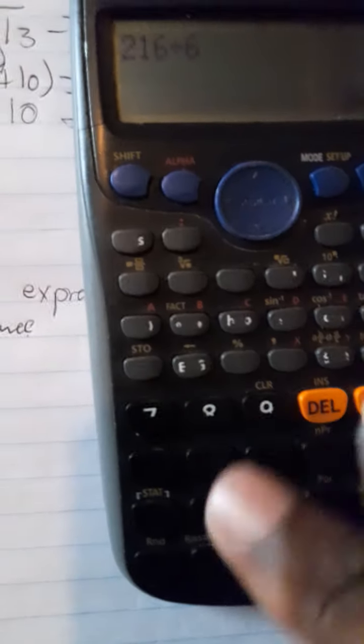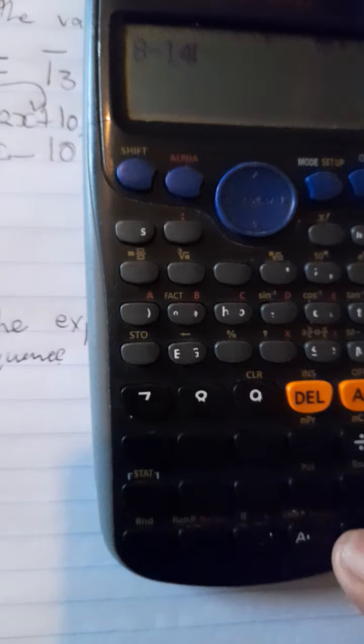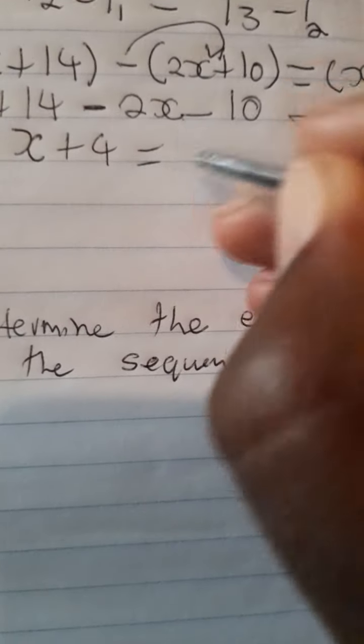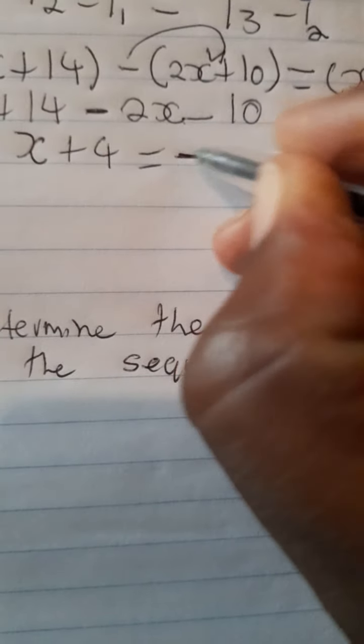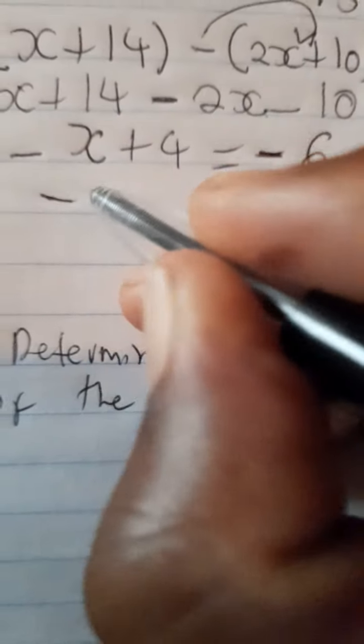You can take your calculator or use mental maths, guys. So 8 minus 14, we know that will be negative 6. Yes, it's negative 6, right? To be on the safe side, you can use a calculator or you can do it mentally, your mental maths from primary level. That's negative 6, right? So from here, we know this is negative x.